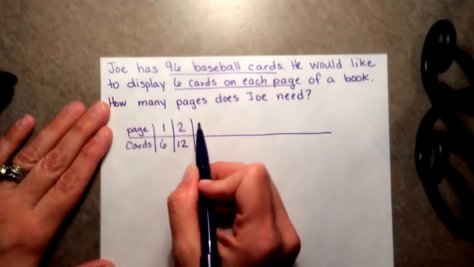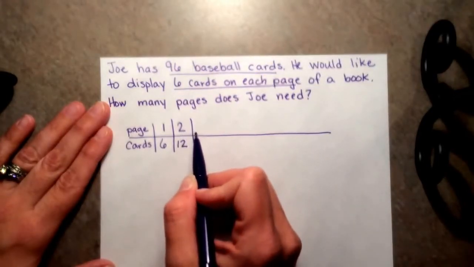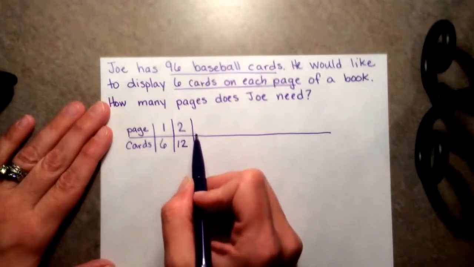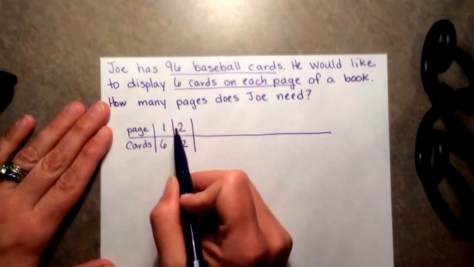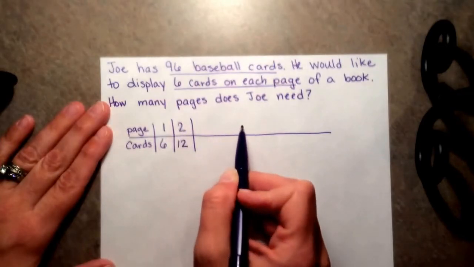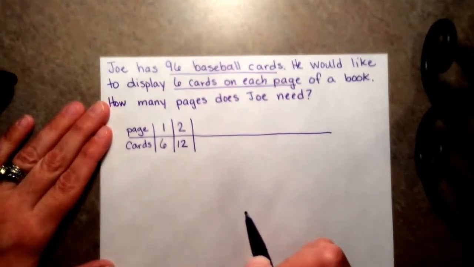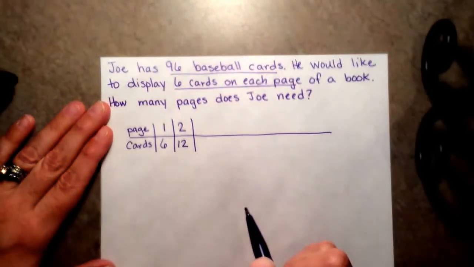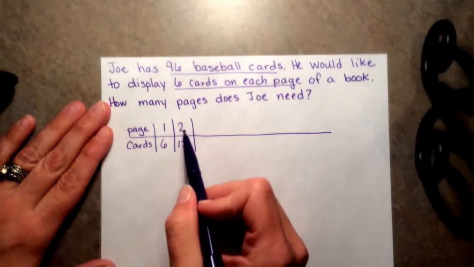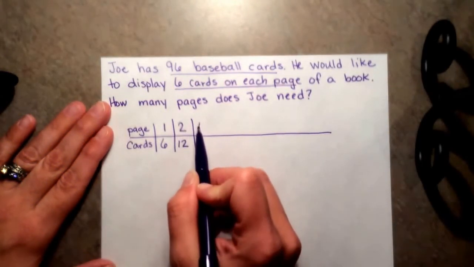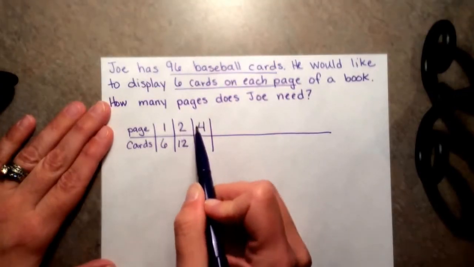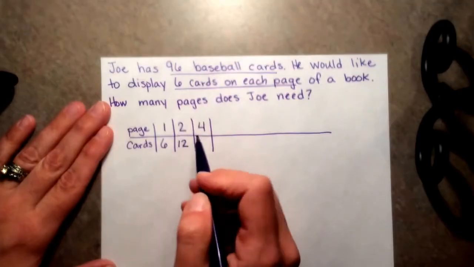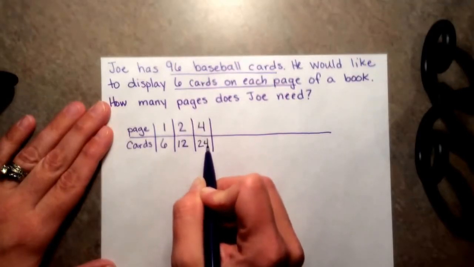A ratio table is not a way to organize single step leaps. So you do not want to see students do 1, 2, 3, 4, 5, 6, 7. They're not then using the ratio table appropriately. The next step from 2 may be that we need to double to make 4. So if I double 2 to get 4, I double 12 and get 24.